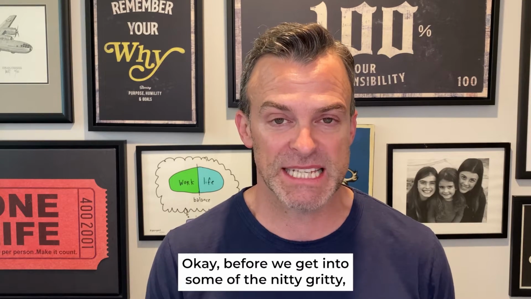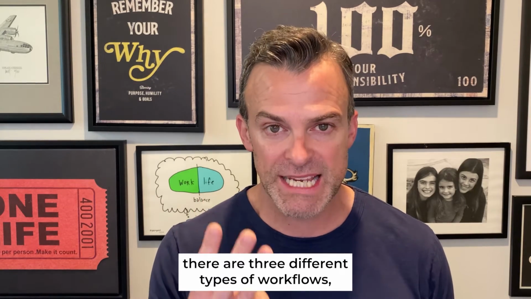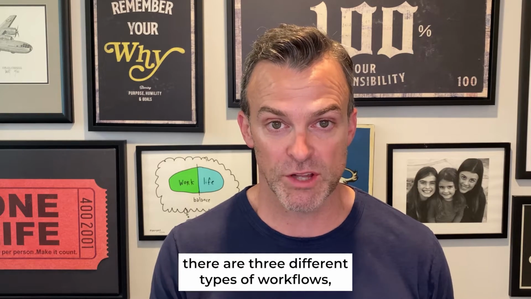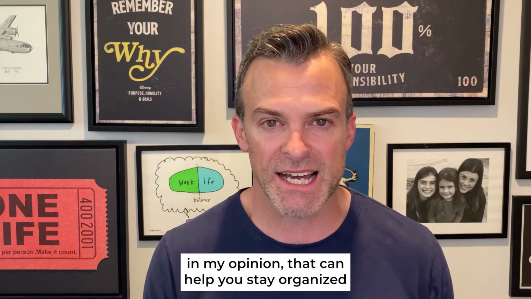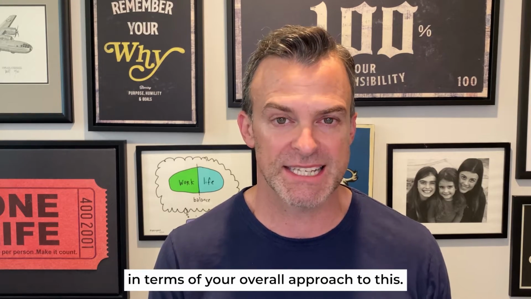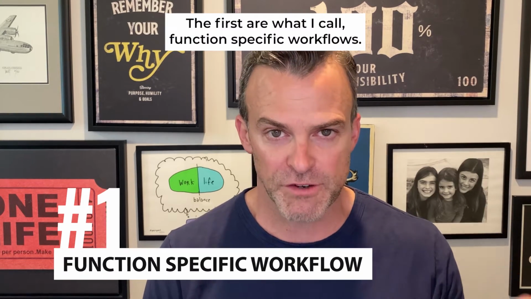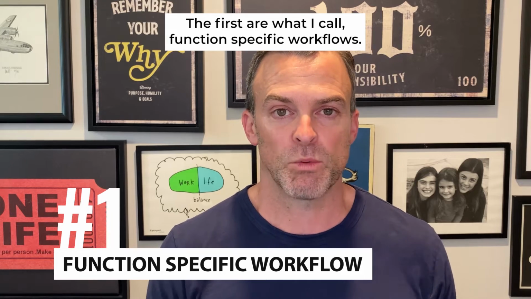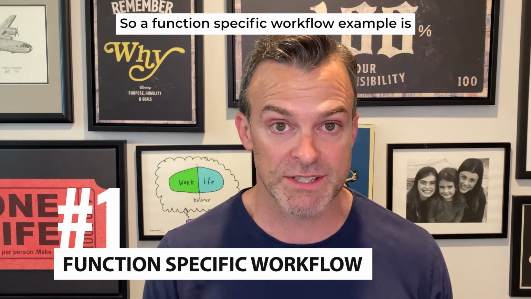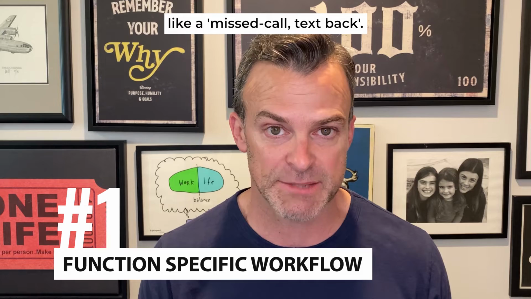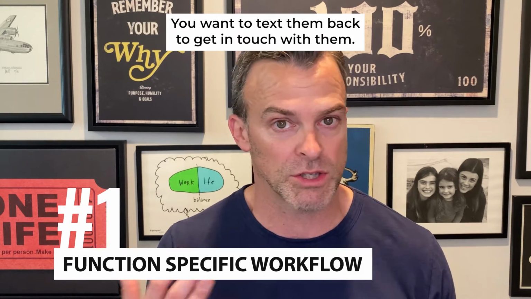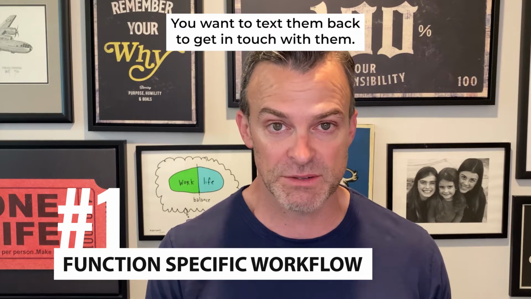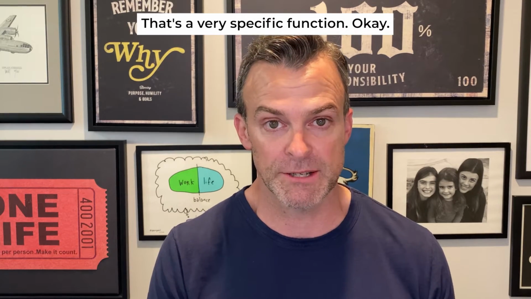Okay, before we get into some of the nitty-gritty, there are 3 different types of workflows, in my opinion, that can help you stay organized in terms of your overall approach to this. The first are what I call function-specific workflows. So a function-specific workflow example is like a missed call text back. It is a very specific function. Somebody calls you, you miss the call, you want to text them back to get in touch with them. That's a very specific function, okay?